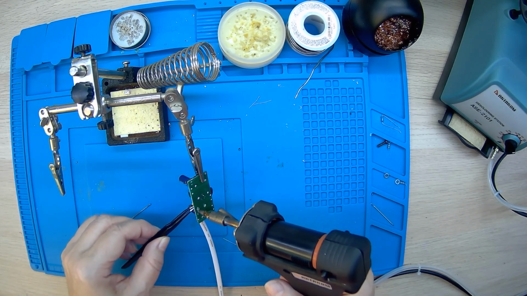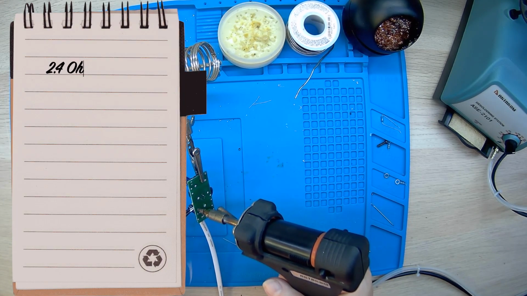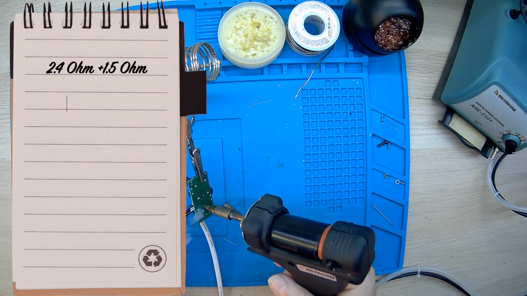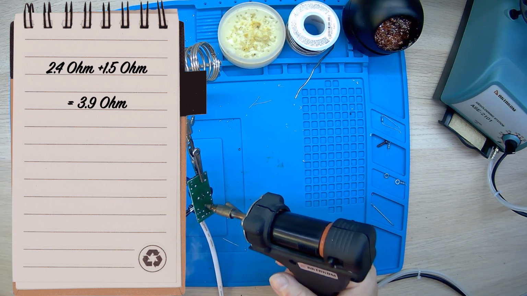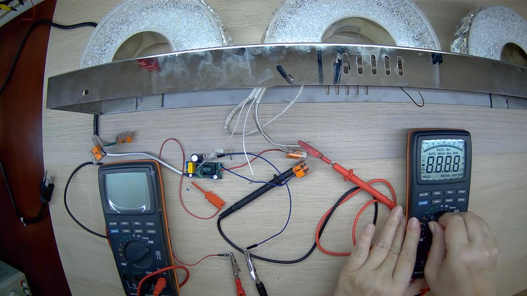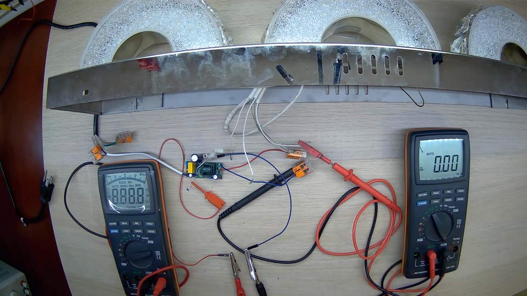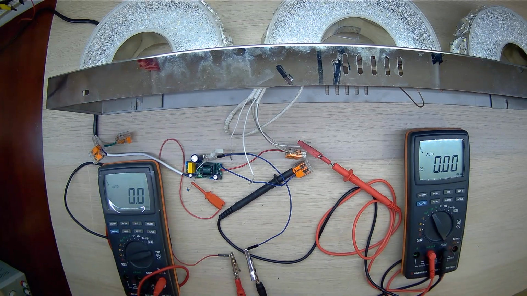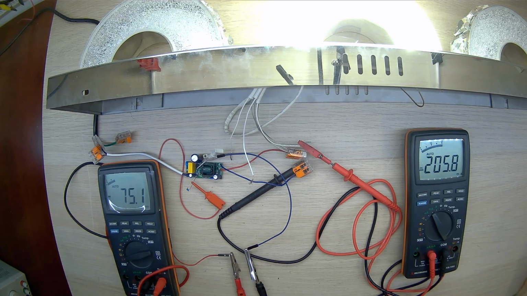Next, add a 1.5 ohm resistor in series. Thus, the total value is 2.4 plus 1.5, which equals 3.9 ohms that is required by calculation. We connect the driver with the new value of resistor R3, current regulator. This value is 22% higher. Let's turn it on and get a current in the light fixture of 206 milliamps. Great, we are on the right track.